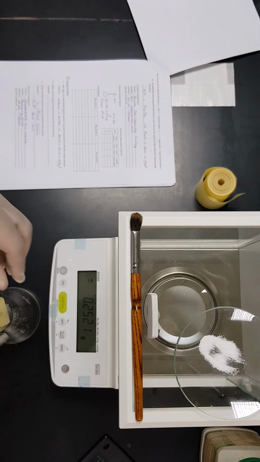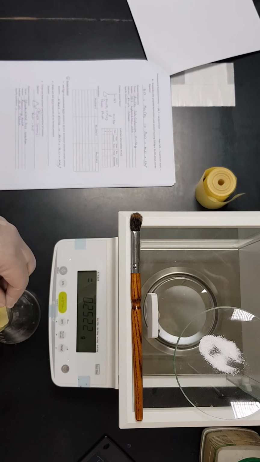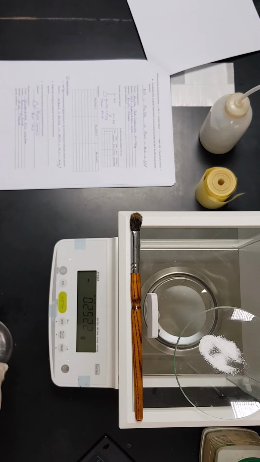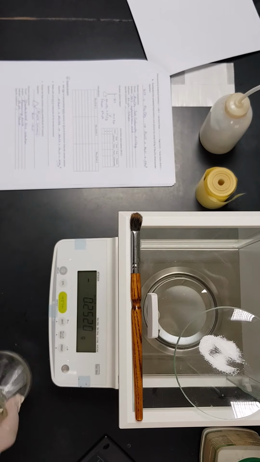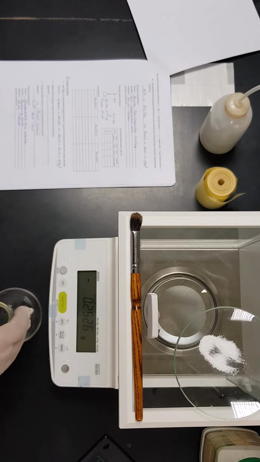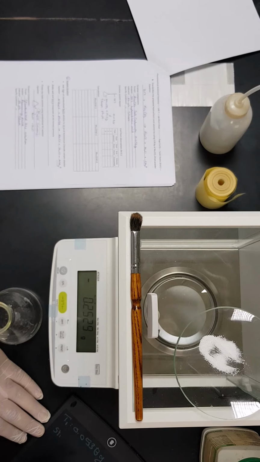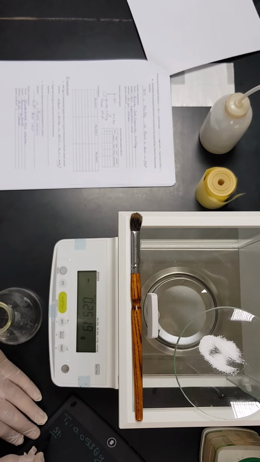Of course, we have to add distilled water to make sure that all the amount was transferred successfully. After that, we will proceed with the titration, and we will say this is the starting point and this is the end point of the first trial.